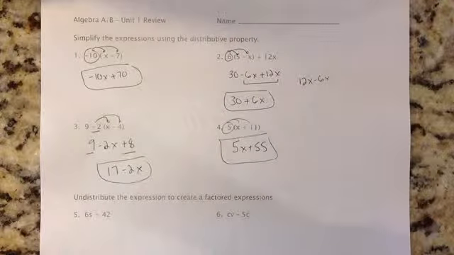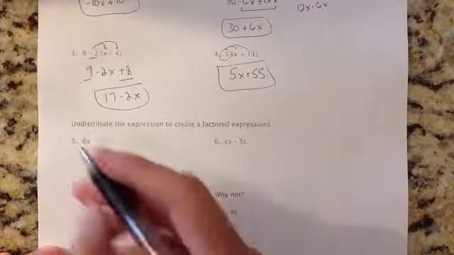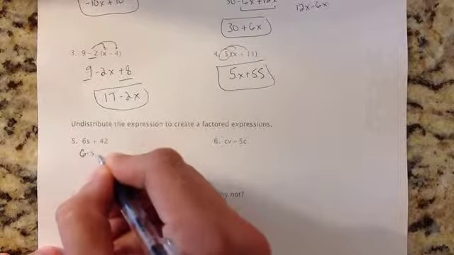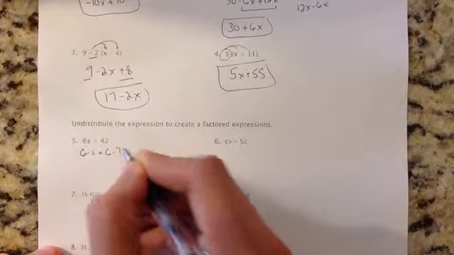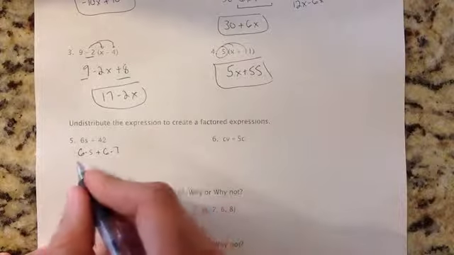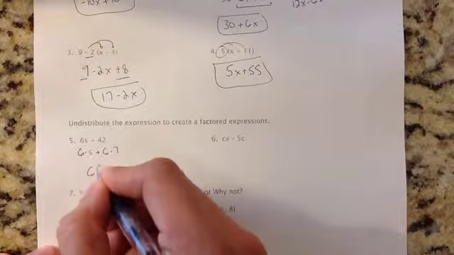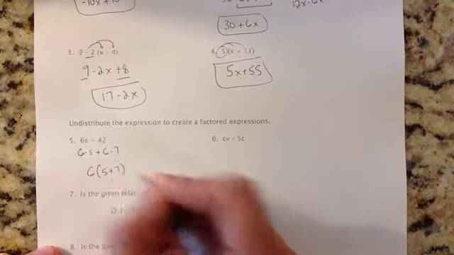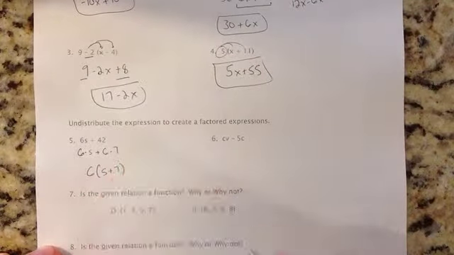Undistribute, finding what's common between them. This is 6 times s, and this is 6 times 7. Alright, so both of these have a 6 multiplied into them. I'm going to pull that 6 out, and this is what's left over. Same thing here. It's a little bit easier to spot in this problem. They both have a c multiplied into each term. So I'm going to take that c, I'm going to pull it out. Those are my two undistributed answers.